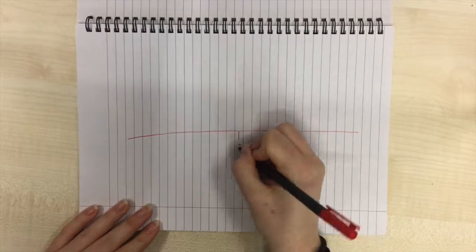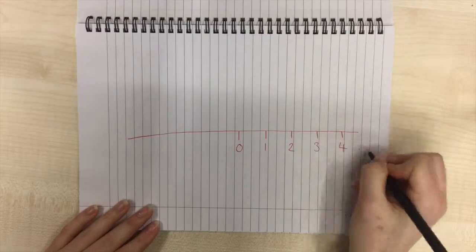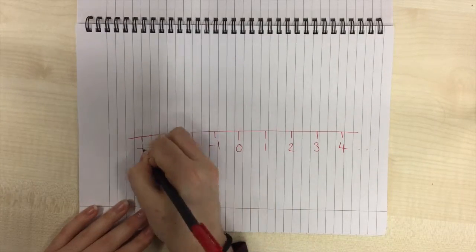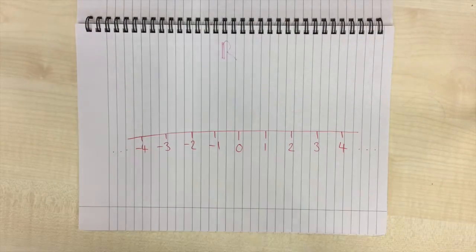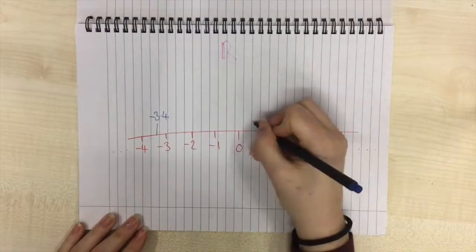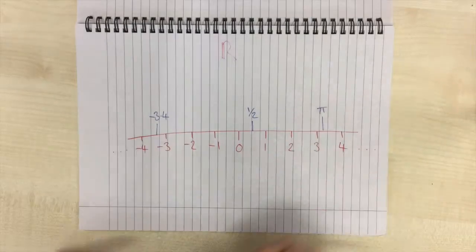Now what about other types of infinities? Let's look at the set of all real numbers. That is the set of all regular numbers such as -3.4, a half, pi. How do we begin counting this set? If we start at 0 and want to move up, what is the next number?